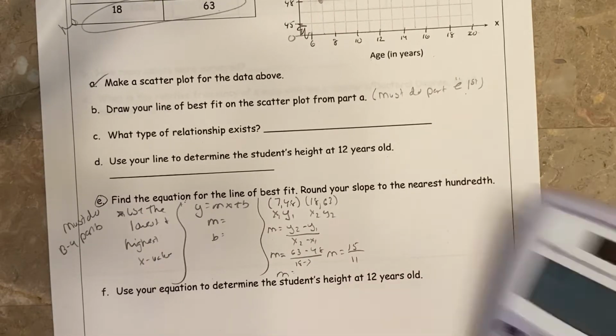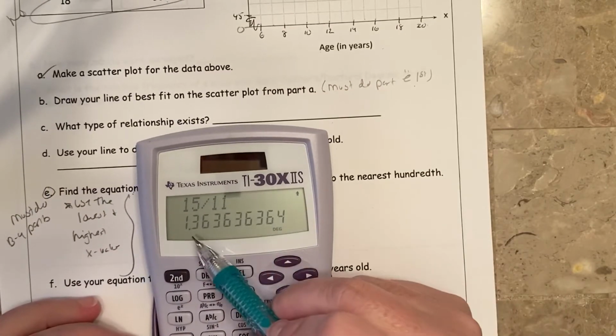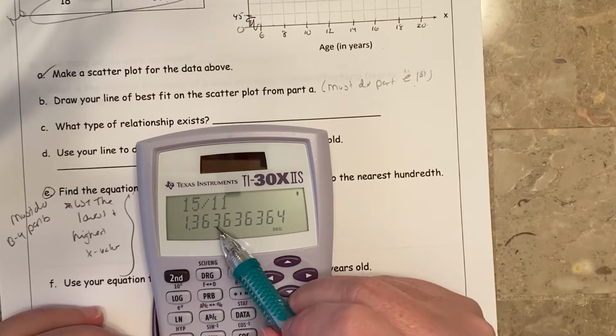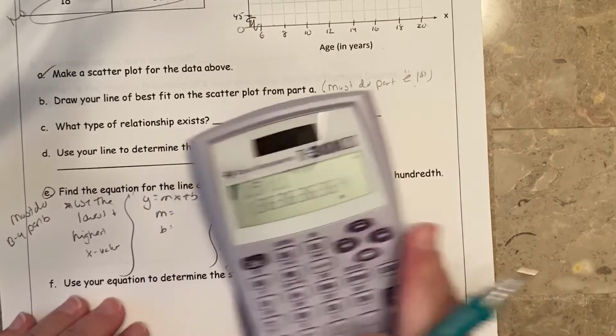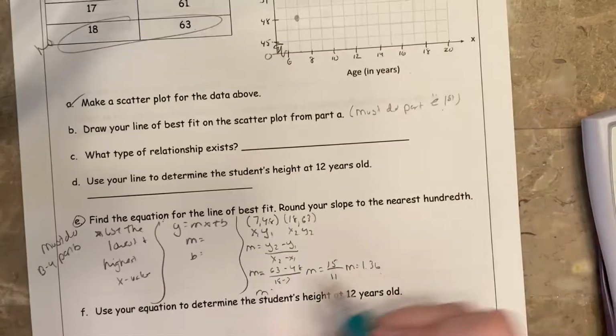If we do 15 divided by 11, it says nearest hundredth. Remember, tenths, hundredths. So what does the 3 do to the 6? It doesn't do anything at all. It leaves it alone. 1.36. And again, it makes sense this is positive because I hope you can see that this is a positive correlation.